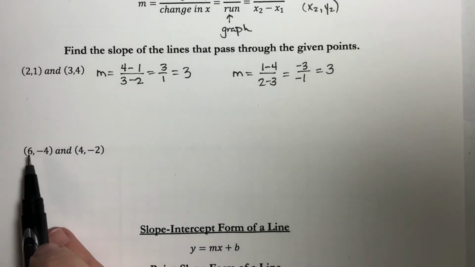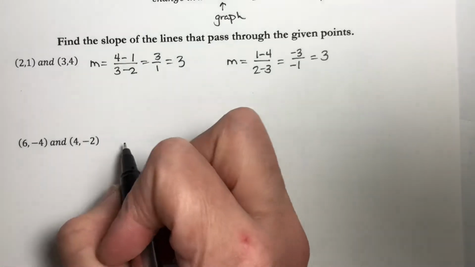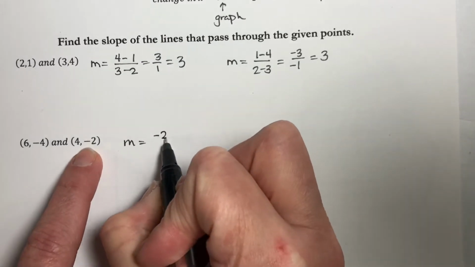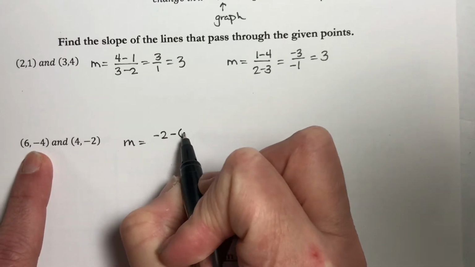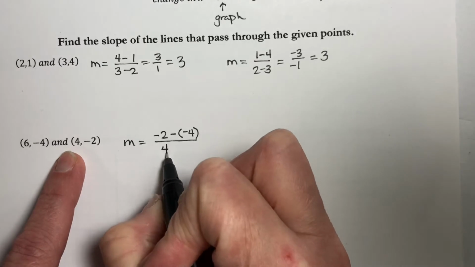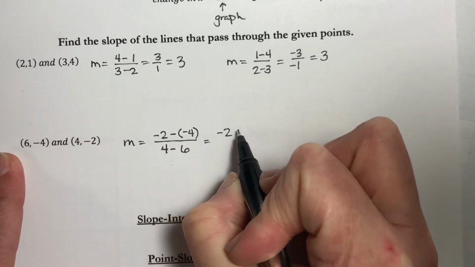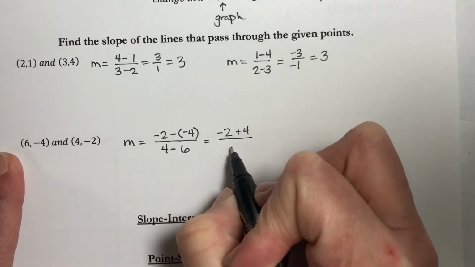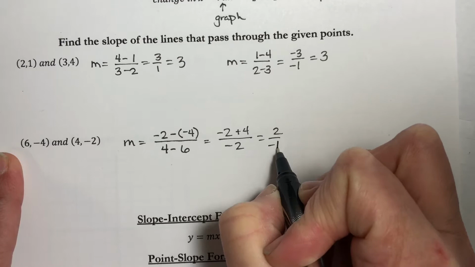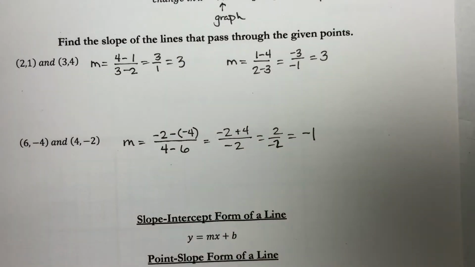Okay, so let's try 6, negative 4, and 4, negative 2. Well, this slope is y2 minus y1, be careful with your signs, over x2 minus x1. So this is negative 2 plus 4 over, that's going to be a negative 2. So that's 2 over negative 2, which would be a negative 1. So our slope is negative 1.